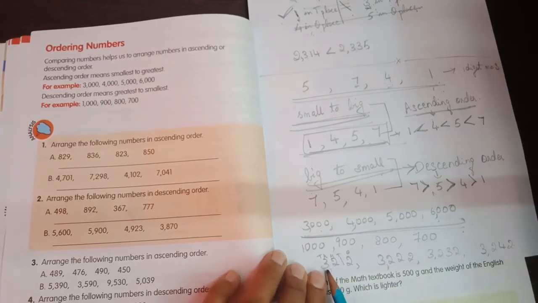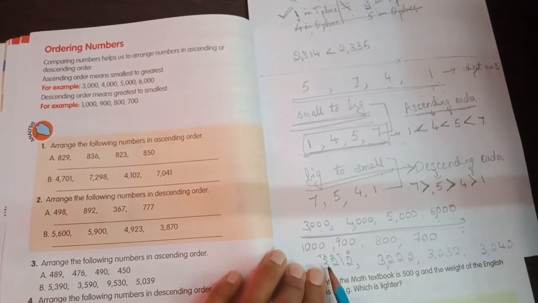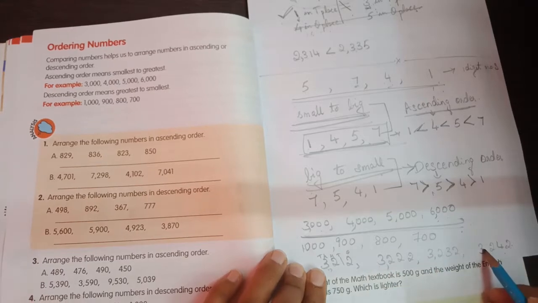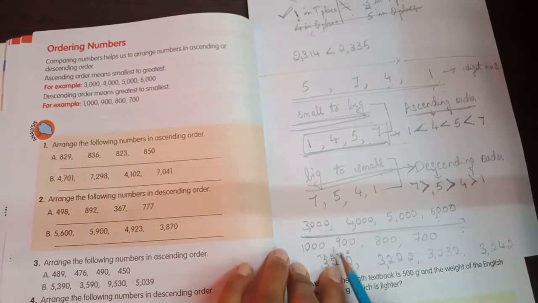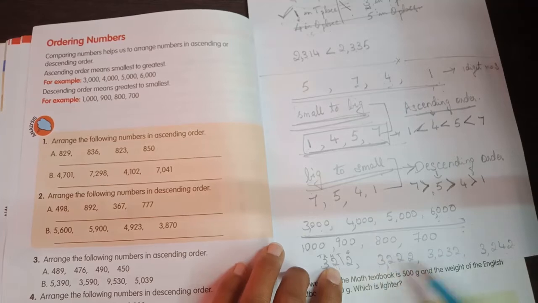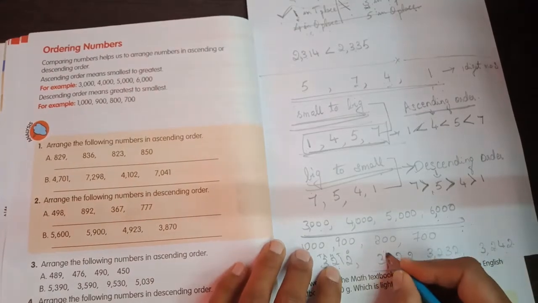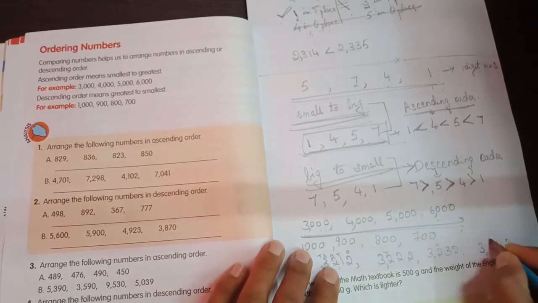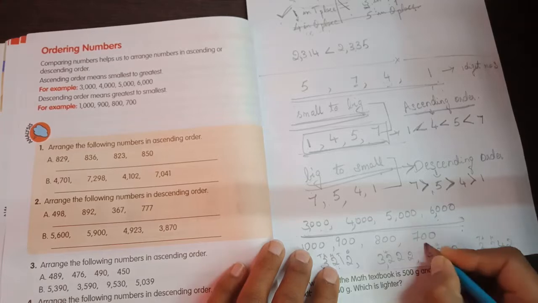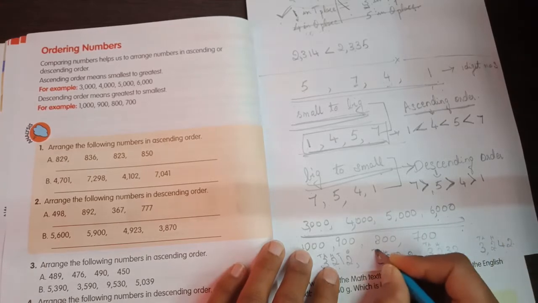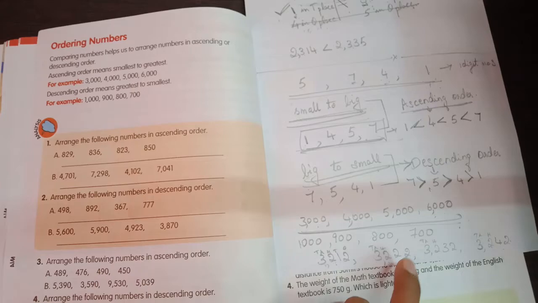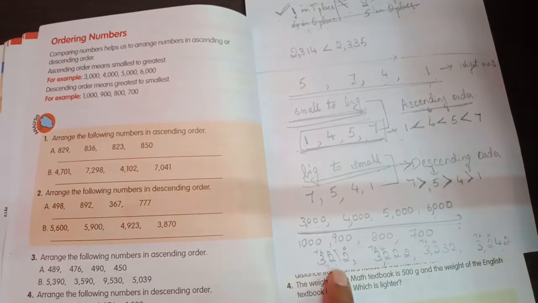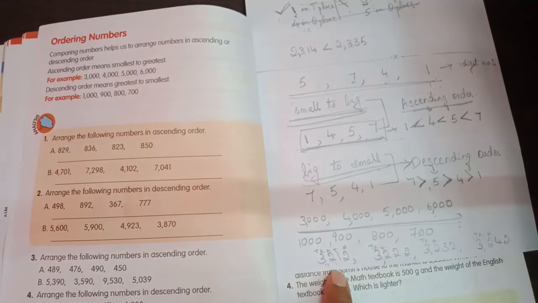In the thousands place, in all the numbers, 3 is there. So go to the next place, hundreds: 2, 2, 2, 2. In all the hundreds places, the number is the same. I cannot judge which number is smaller or greater before comparing further.